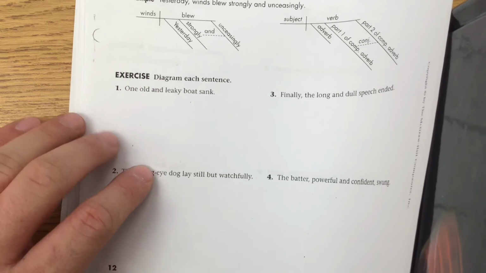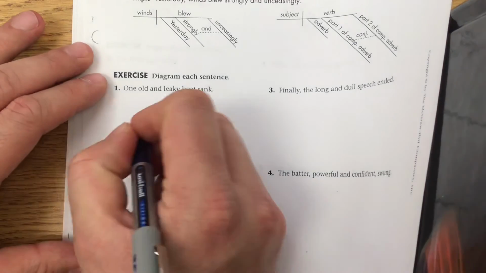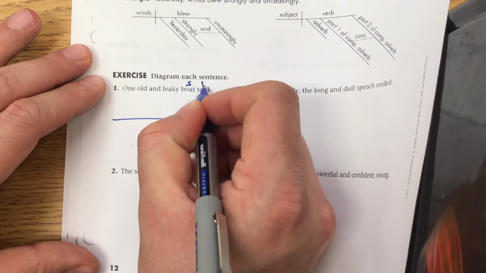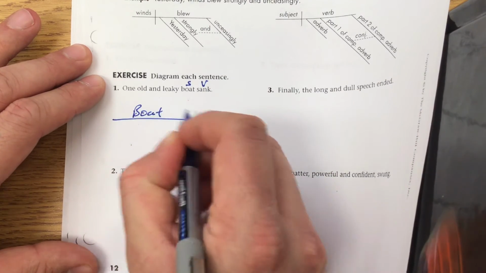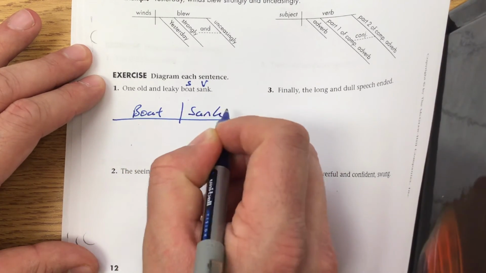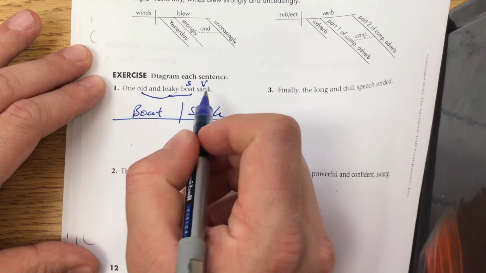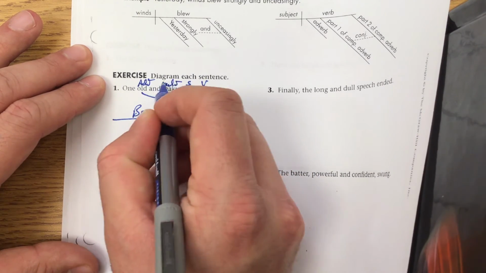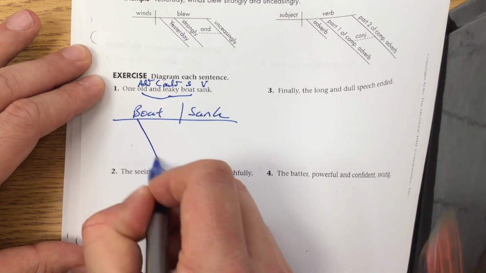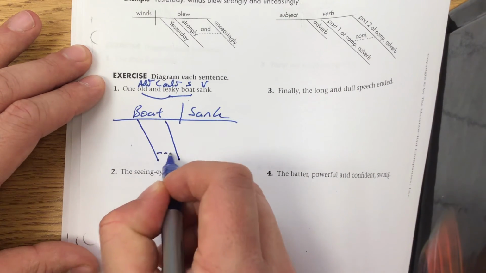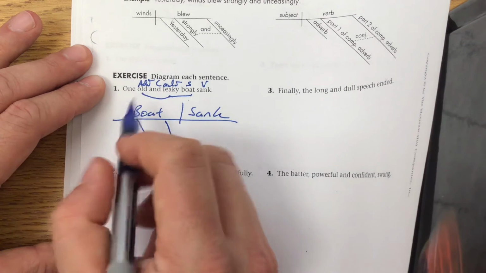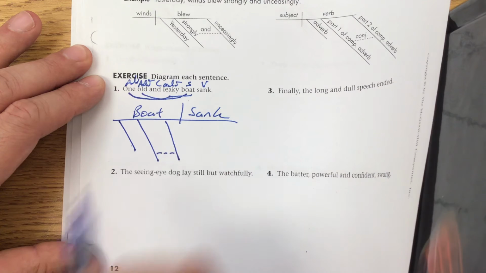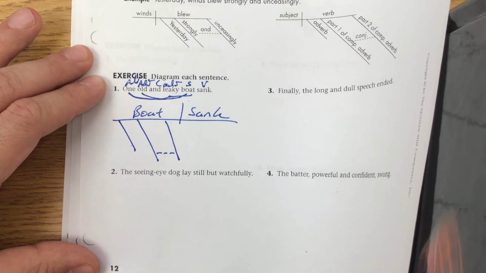Let's look at an example. One old and leaky boat sank. Boat is my subject, sank is my verb. Old and leaky are two modifiers that modify boat, so they're two adjectives. What holds them together? My conjunction and. So old, leaky, and. One tells me more about boat, so it's also an adjective. Goes out front there. Okay?